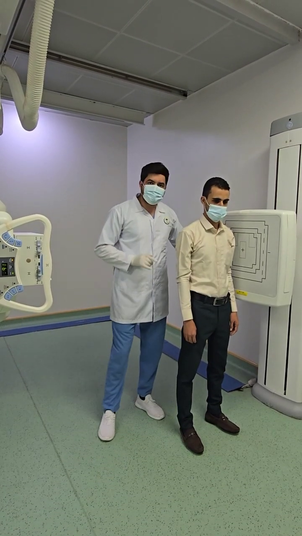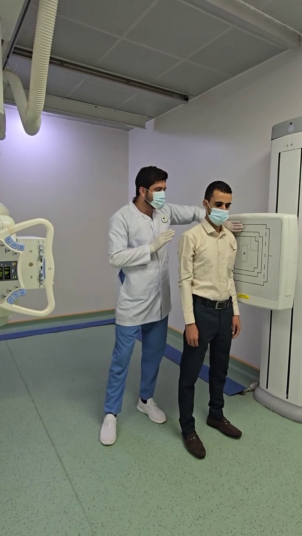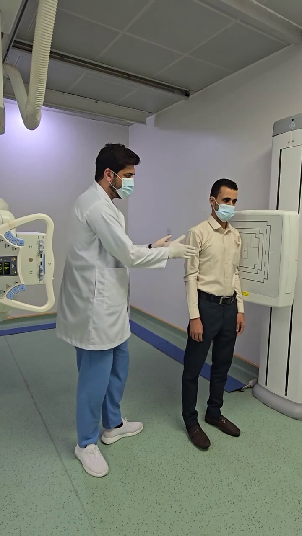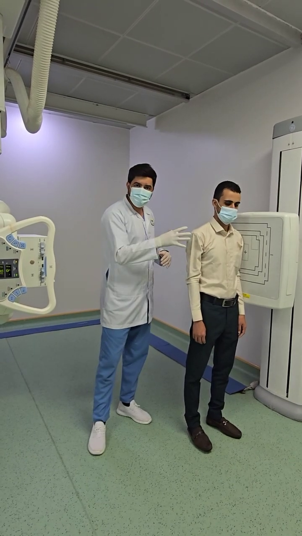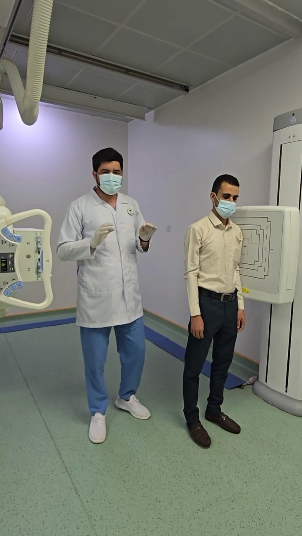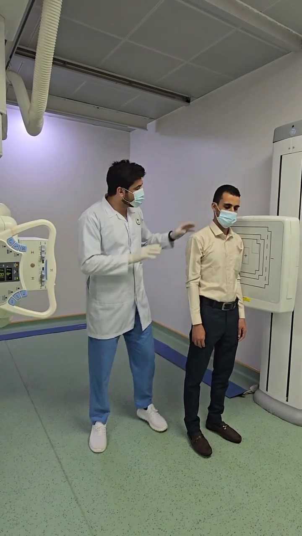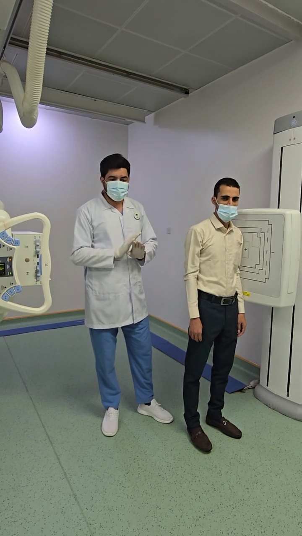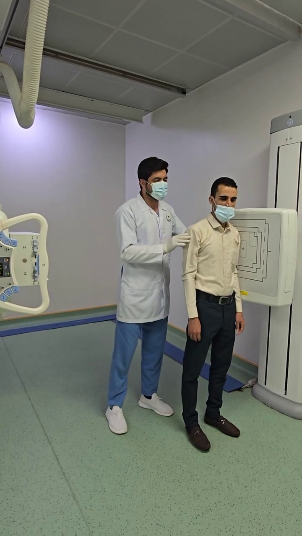Now here, the left side of the patient is near to the detector or attached to the detector, and the body is in the lateral view because the X-ray is entering at one side of the body and emerging out of the other side of the body. But which side of the body is near to the detector? The left side. So this is left lateral. Okay, left lateral finished. Now come to the right lateral.